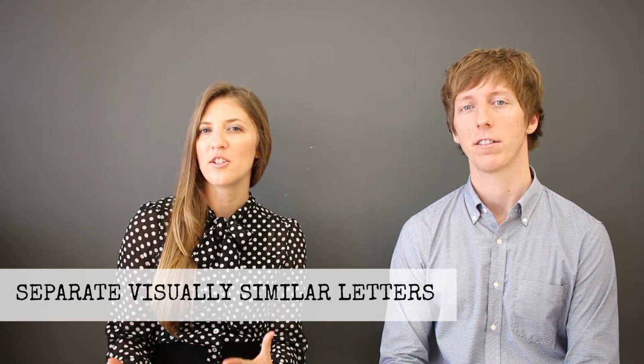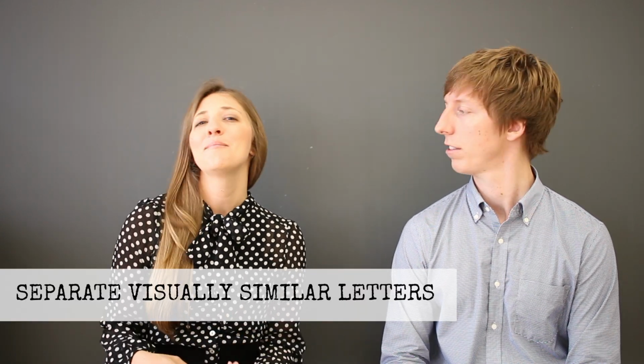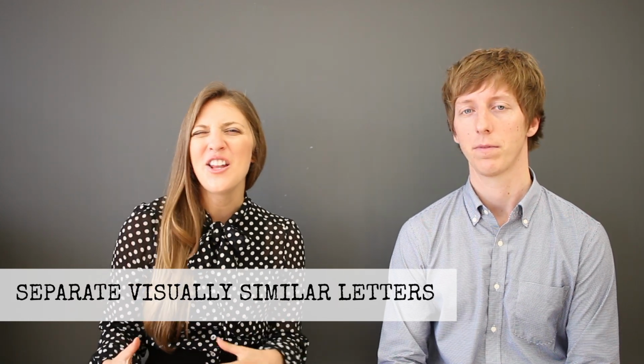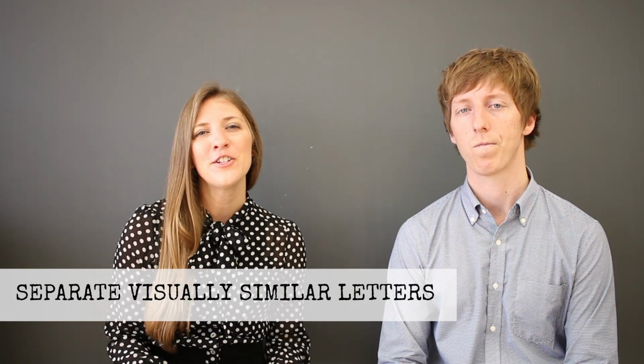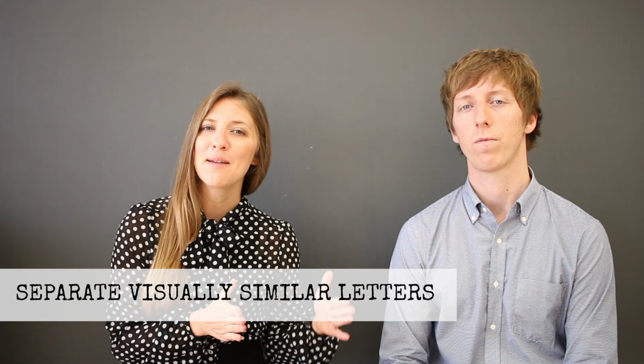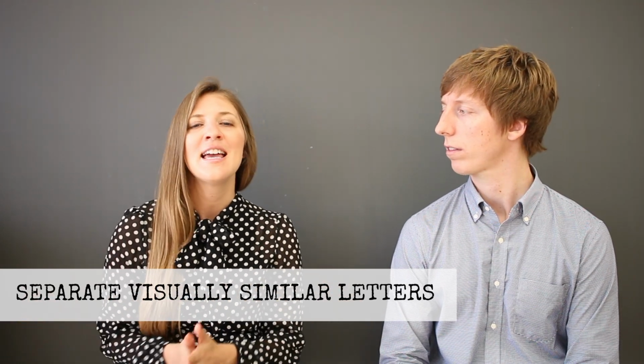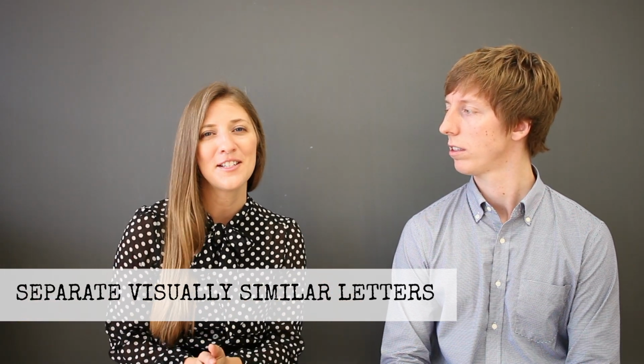Another important tip is to separate visually similar letters. For example, B, P, and D, they all look the same, and that can be really confusing to young learners. So put some time and space in between those letters and make sure that they really master the difference.